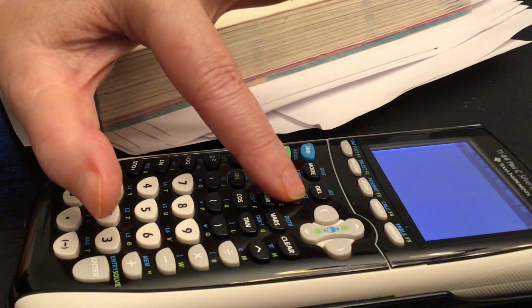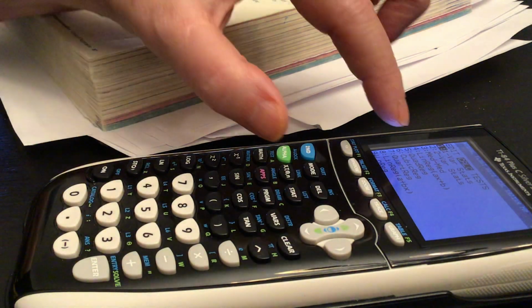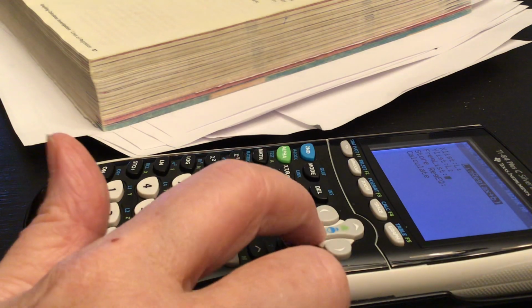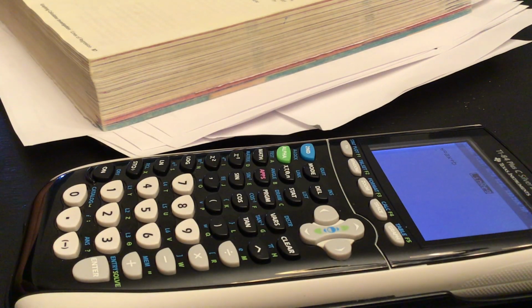Let me enter that again and show you exactly how to do it. We start with stat, we go over to calc, we select number 4, and then we have it calculate. So we calculate the linear regression, or the equation for the line, for the data that we entered into L1 and L2.